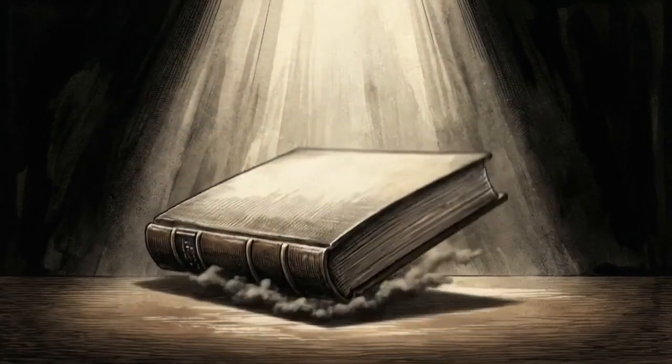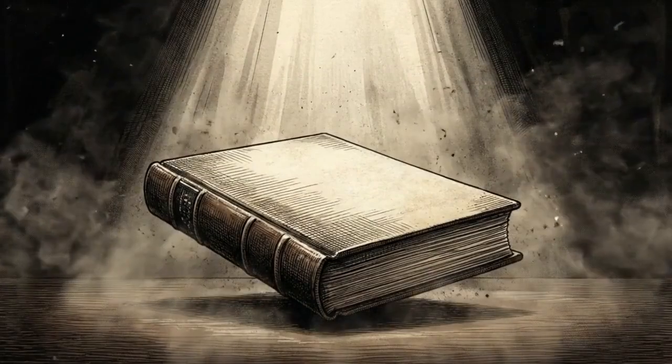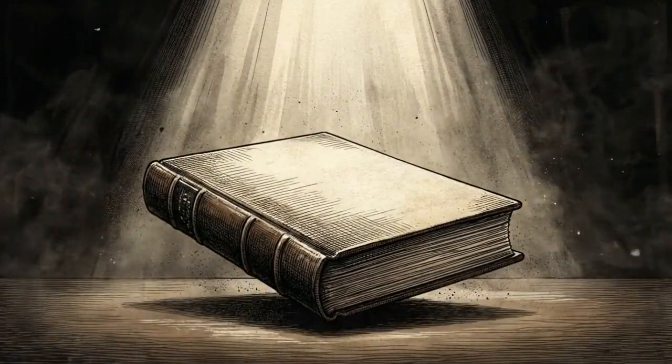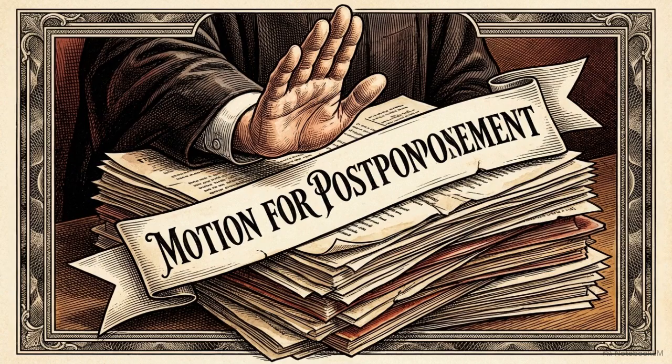A flawless factual argument, no matter how brilliantly constructed, can be instantly destroyed by a single procedural error. The 2019 amendments to the Rules of Civil Procedure replaced flexible guidelines with strict, unforgiving timelines. They were explicitly designed to kill old-school delay tactics.